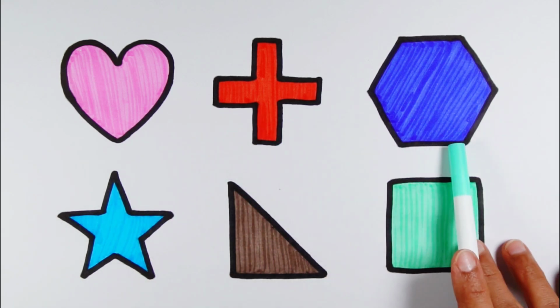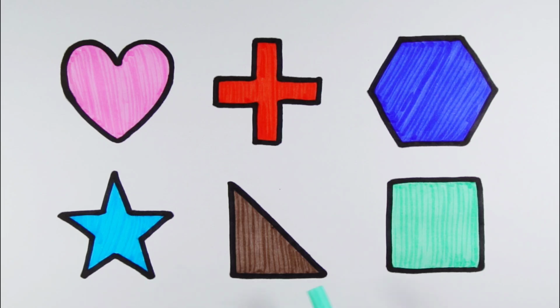Heart, cross, hexagon, star, right angle triangle, square.